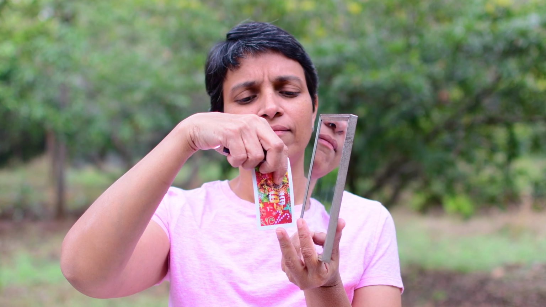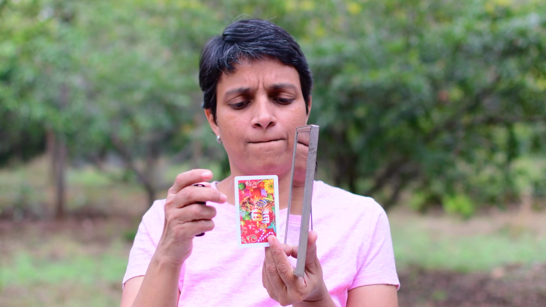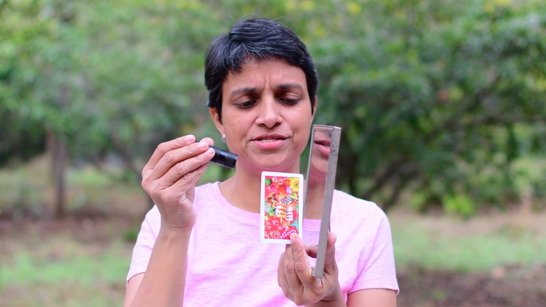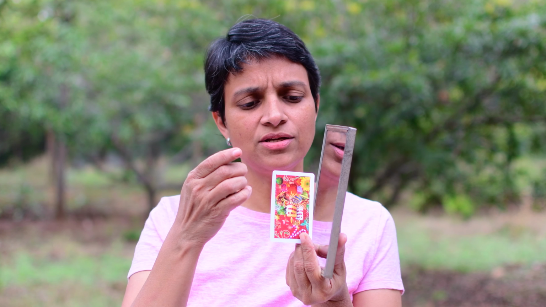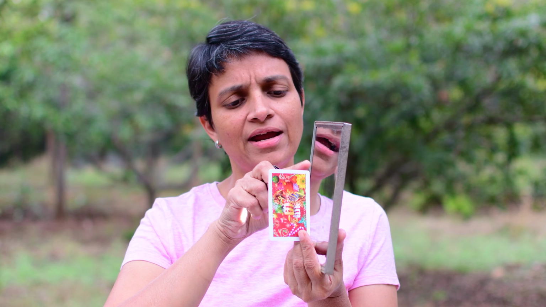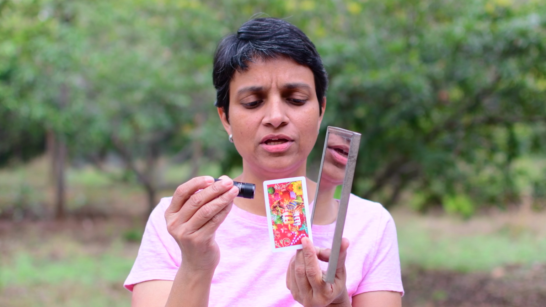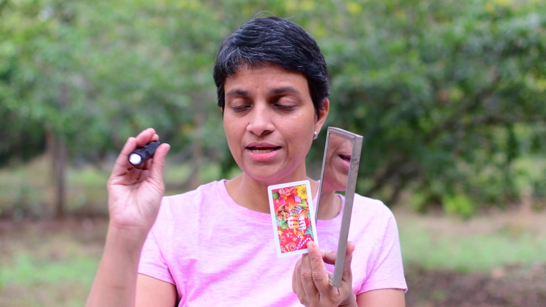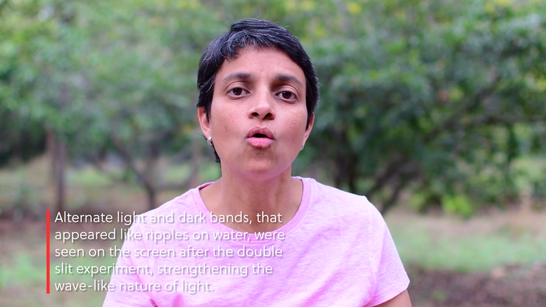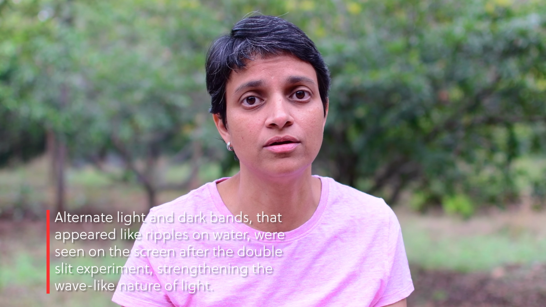stiff card. Something like this. And when he saw the pattern of the light, which was passed through the mirror and refocused onto a screen through a paper-thin cardboard, he saw that it showed patterns of dark and white alternates, just like ripples on a pond or ripples on water.